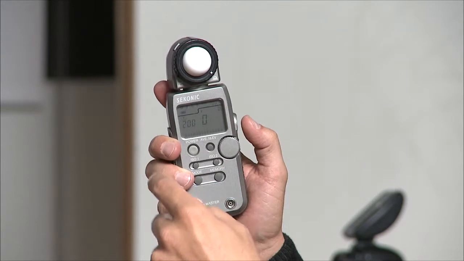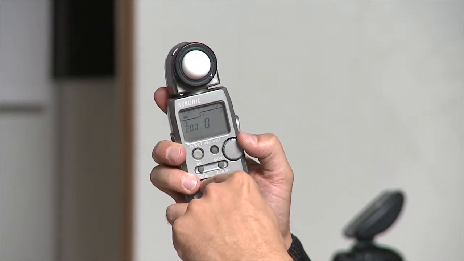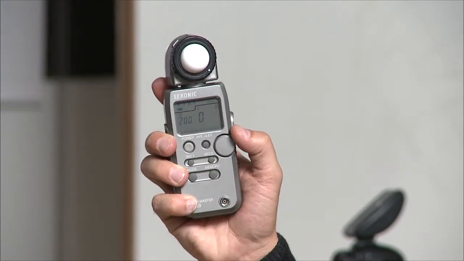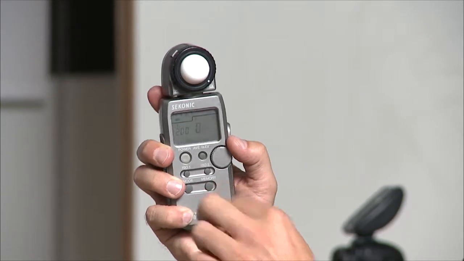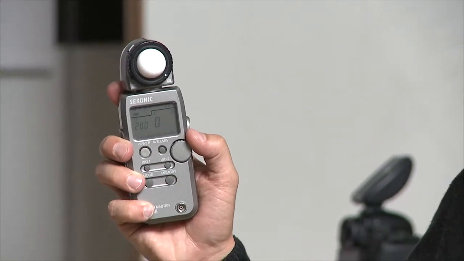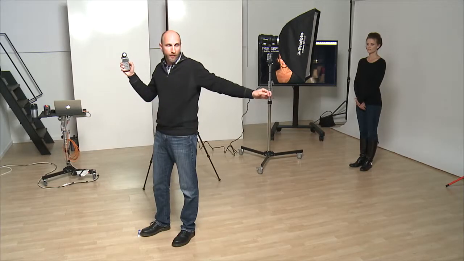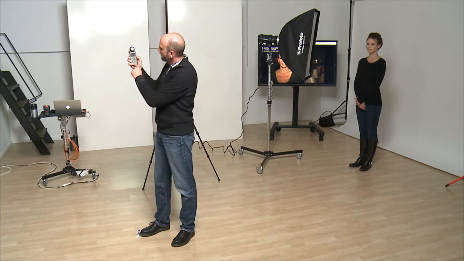We don't need that because we actually have a radio. The next mode is if you have a cable to connect your light meter to your flash. So that's how it used to be done. You would actually have a physical cable that would tangle you up and make you fall over. So we're not going to use that cable.